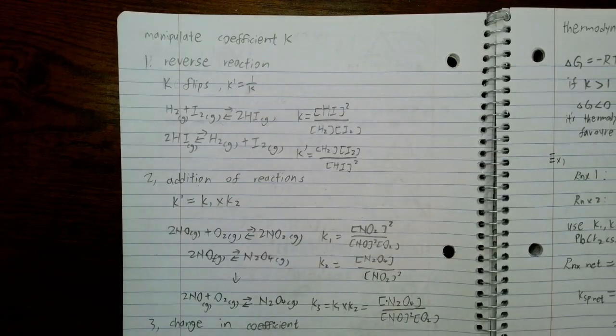Now let's talk about how to manipulate the equilibrium constant K when you are given a series of reactions. You are given the equilibrium constant K for each reaction, and you need to find the equilibrium constant K for a bigger reaction.